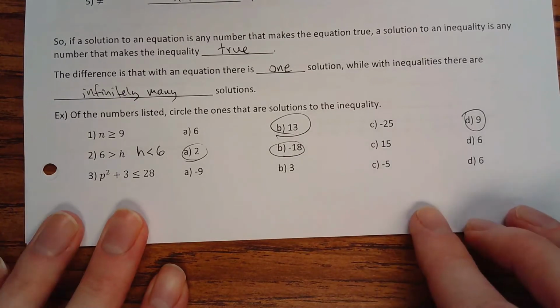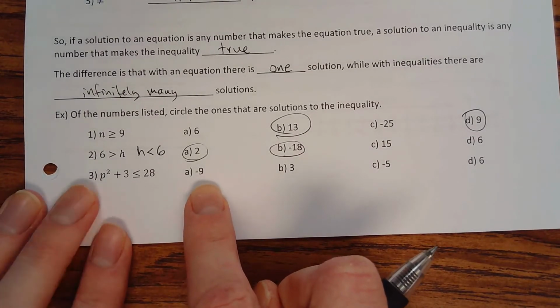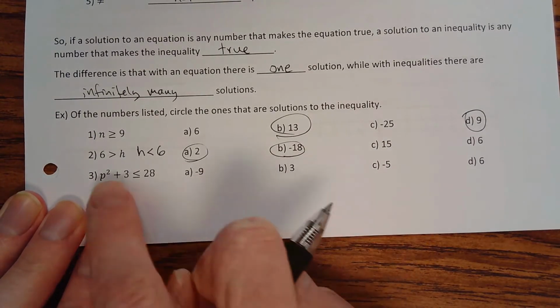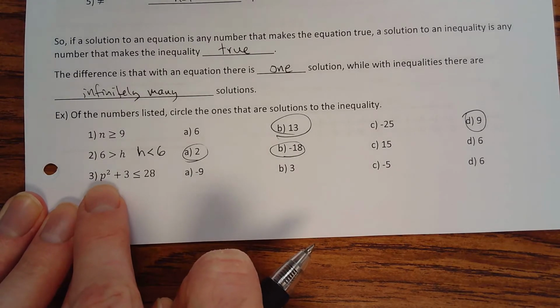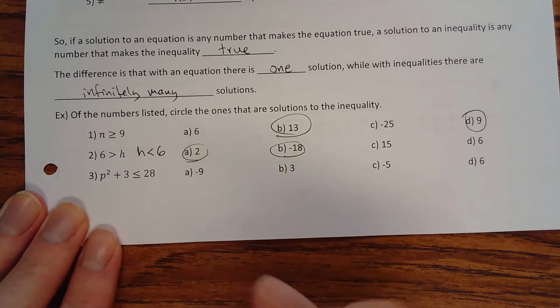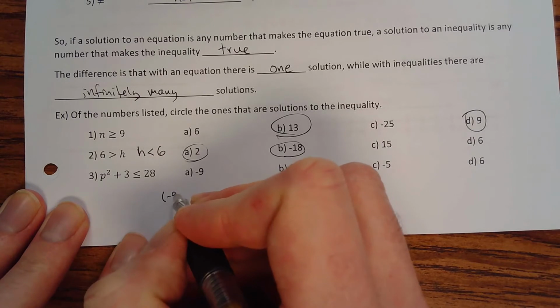These ones down here, let's go a little bit faster. Would -9 make this true? This one's kind of a lot of work to do here, but I'm going to plug it in.